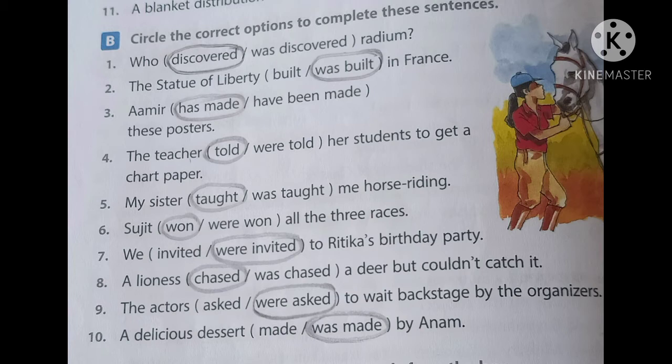The Statue of Liberty was built in France. Amir has made these posters. The teacher told her students to get chart papers. My sister taught me horse riding. Sujit won all the 3 races. We were invited to Ritika's birthday party.